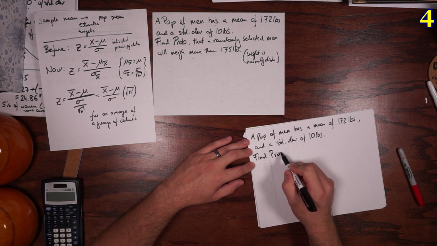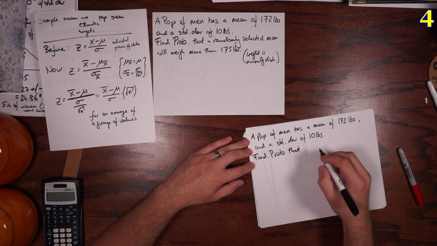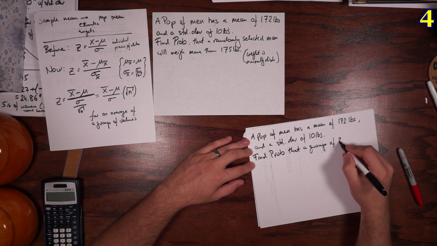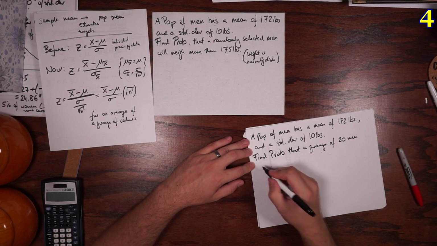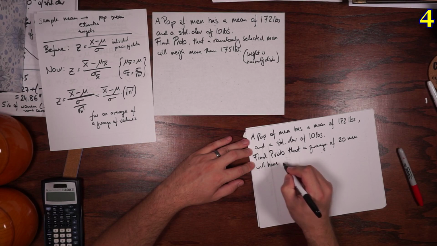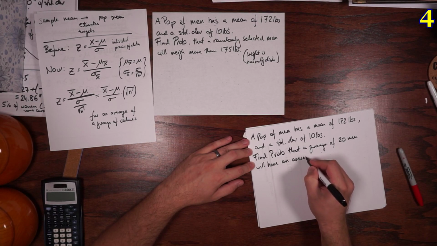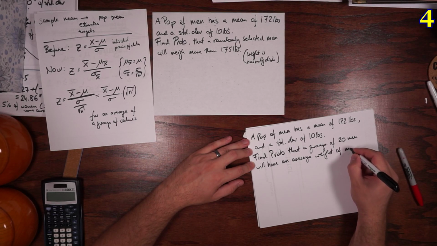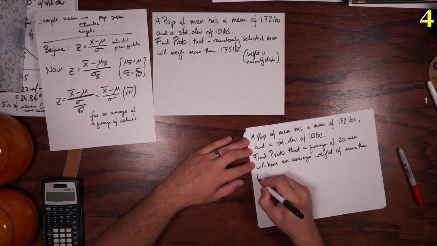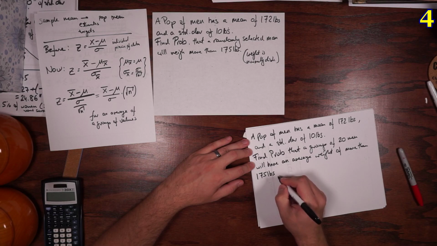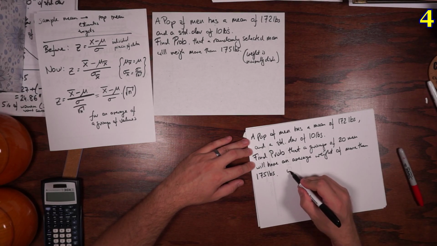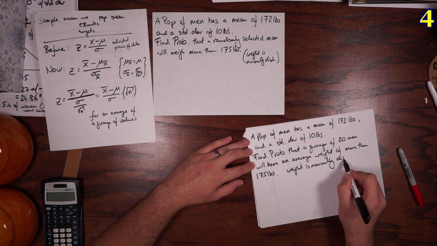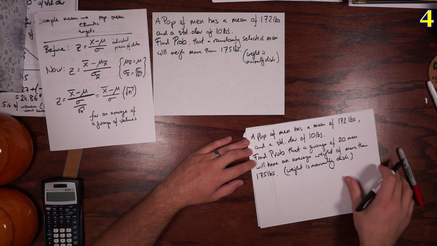Find the probability that a group of 20 men will have an average weight of more than 175 pounds, and again, weight is normally distributed. And that's problem number two.